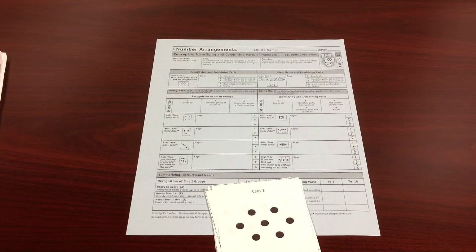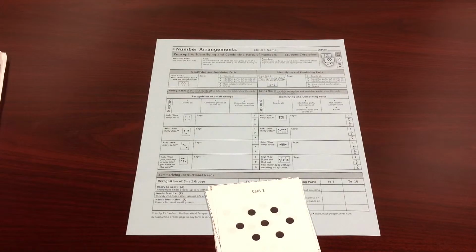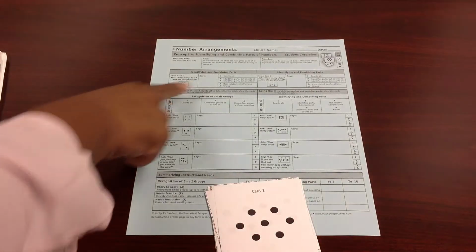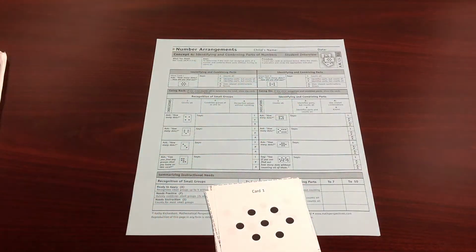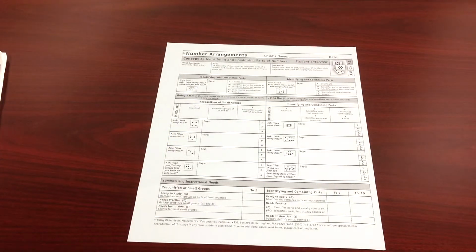So, you will show these cards and ask them a series of questions, as it shows here at the top. And then based on the students' responses, you'll either do the going back or the going on section. And then at the bottom here, there's a summarizing instructional needs. This is a section that you will definitely want to fill in to kind of wrap up the tasks.